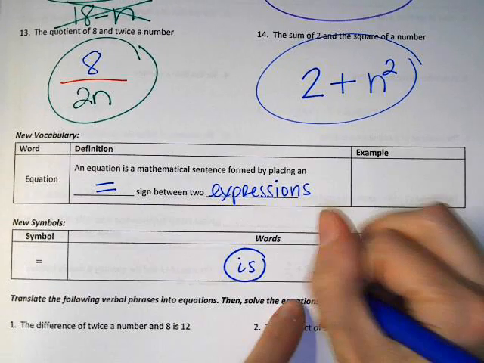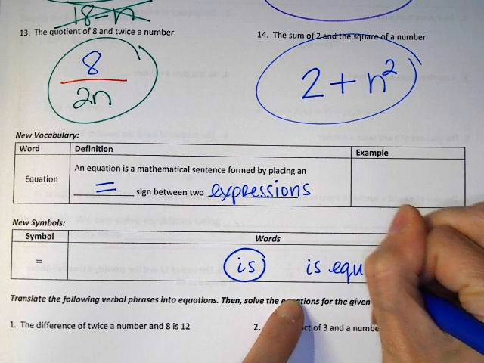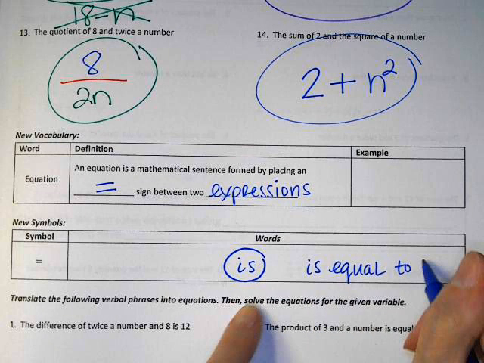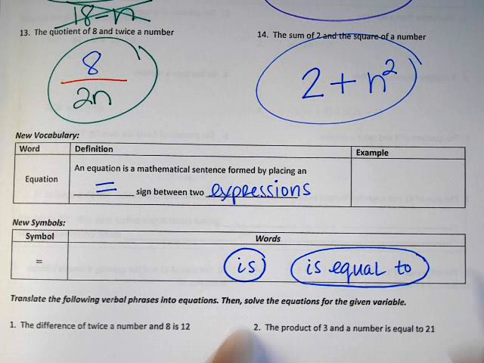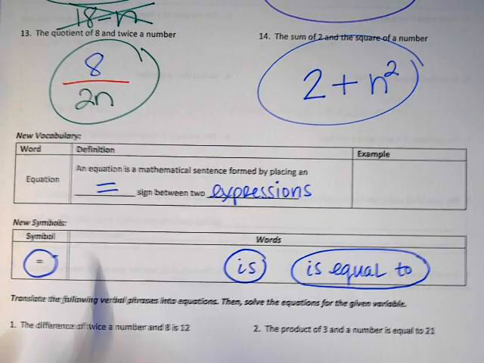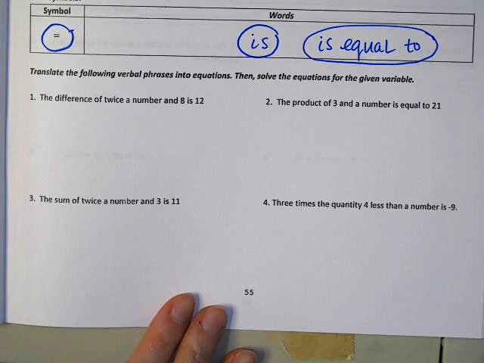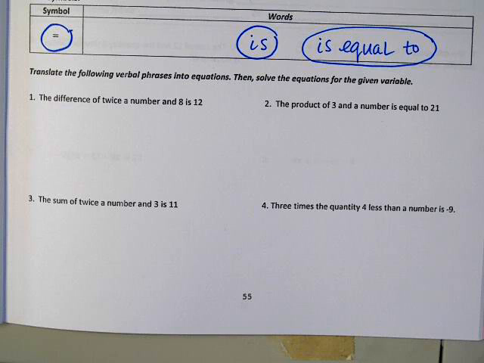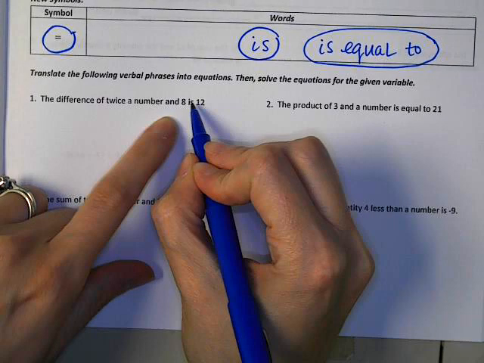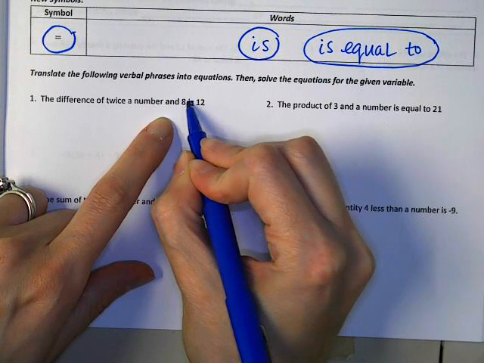Or it might say the word is equal to. But if you see that word is, that is usually an equal sign in math. All right, so we're just going to write a couple equations now. Okay, so note the word is here. That's going to be the equal sign.